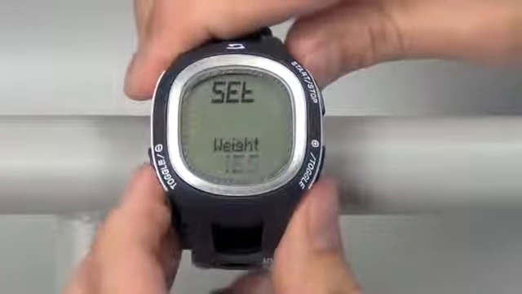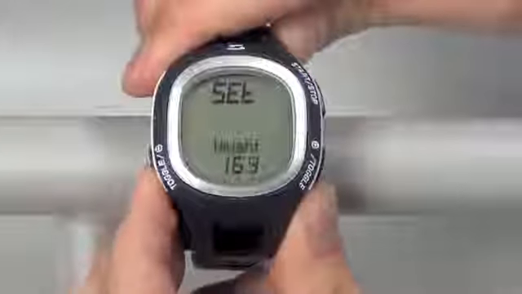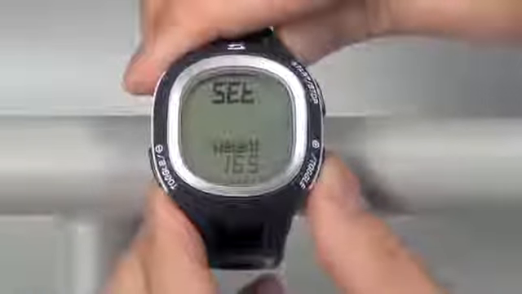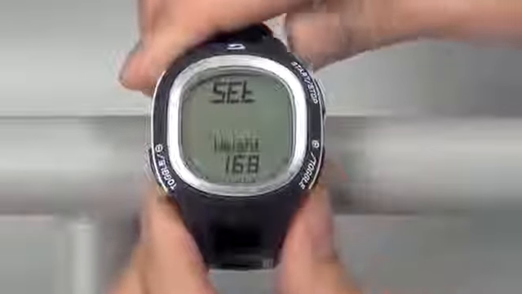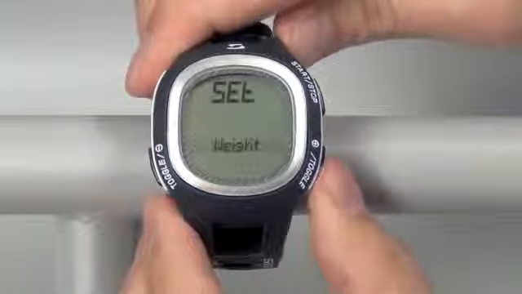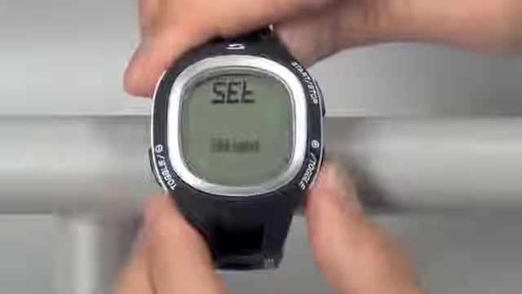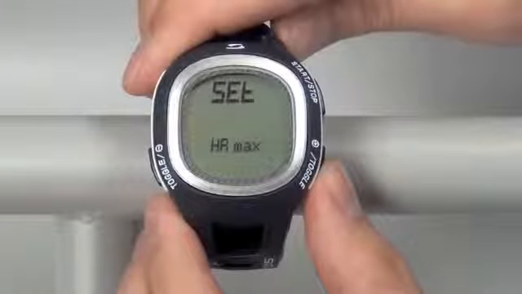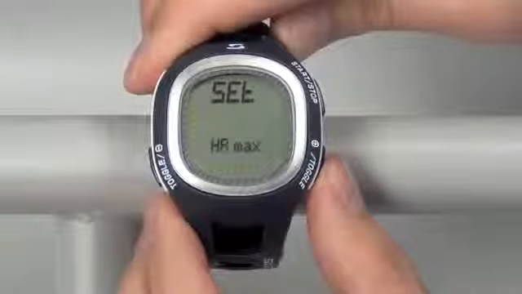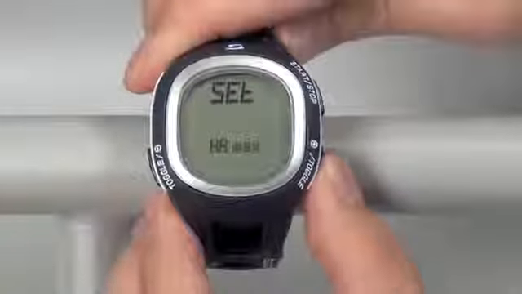Here we can change our weight. Push your bottom right hand button to go down in the weight. Your bottom right hand button to go up. Saving that. Start-Stop button on the top right. We'll move across to the next screen here, which is our heart rate max. And these will be values that are going to be preset after we've done age, gender, and weight. So we'll leave that alone.